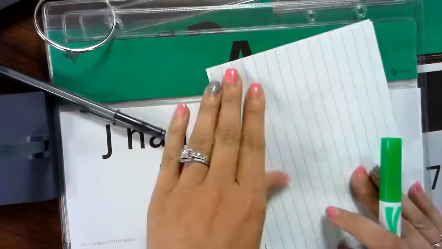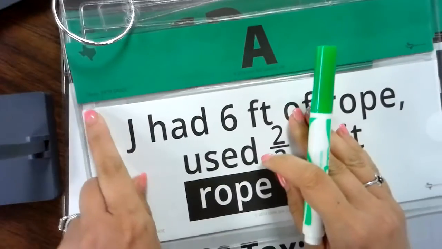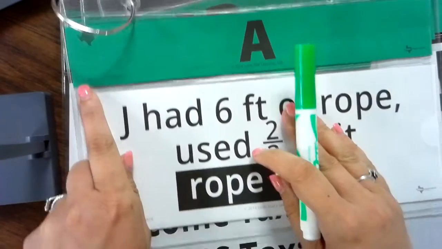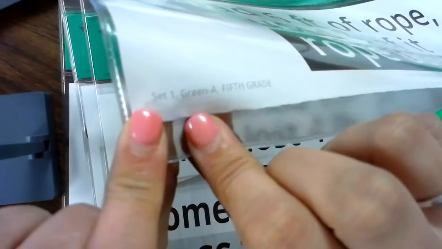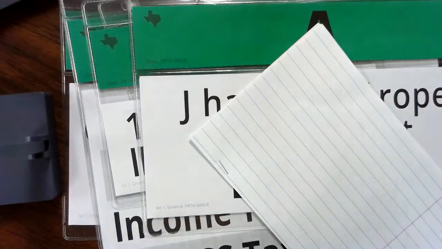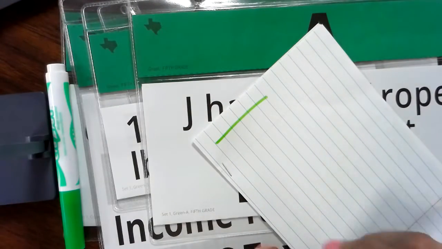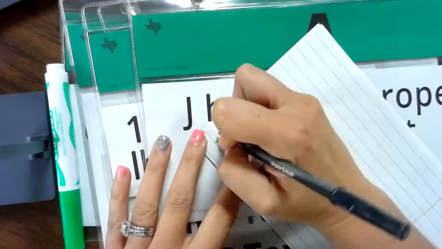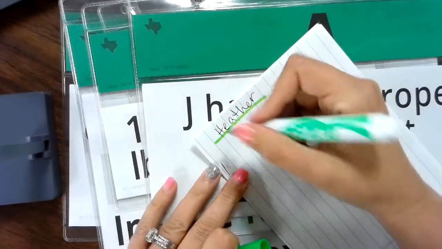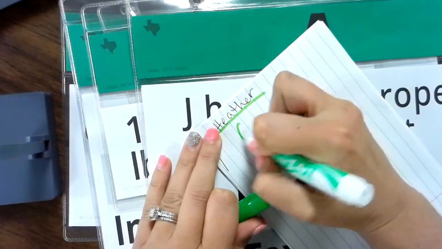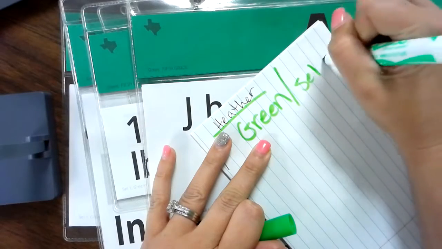This is Ms. Webster explaining the target practice. Green, again, the color is on the corner. And then the set is at the very bottom corner of that. So I am going to start by writing my name. And then the color that's on here, so green. And then set 1.